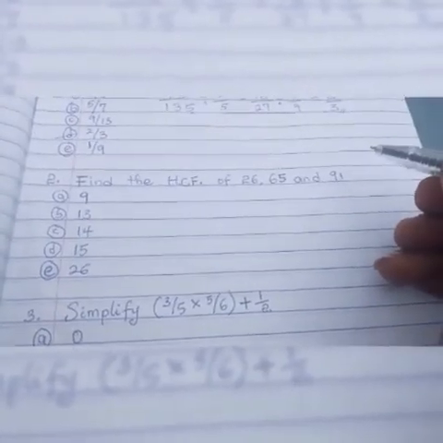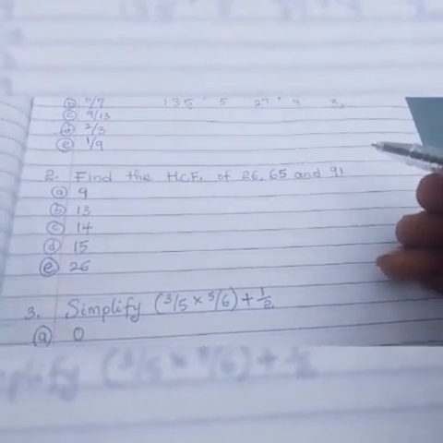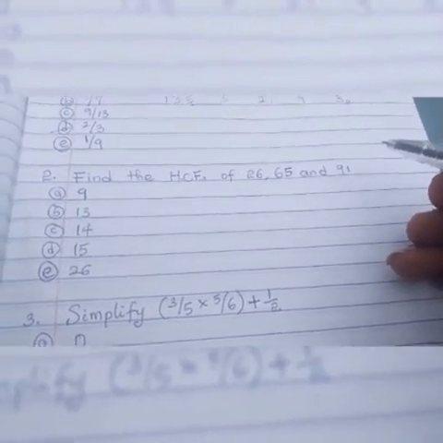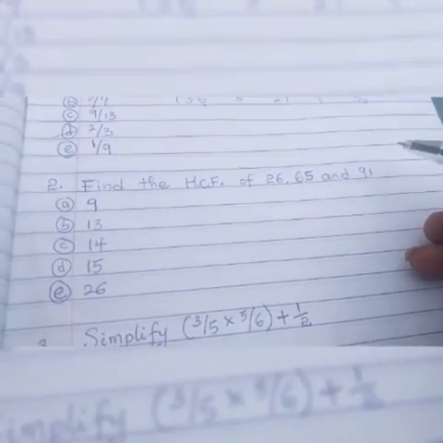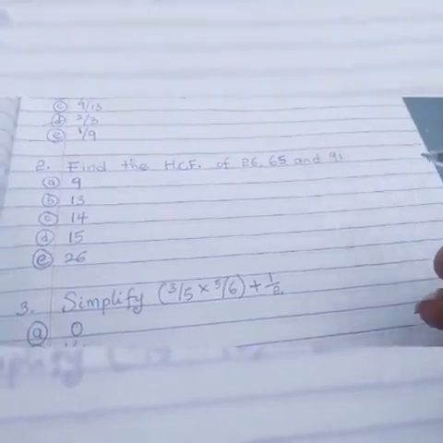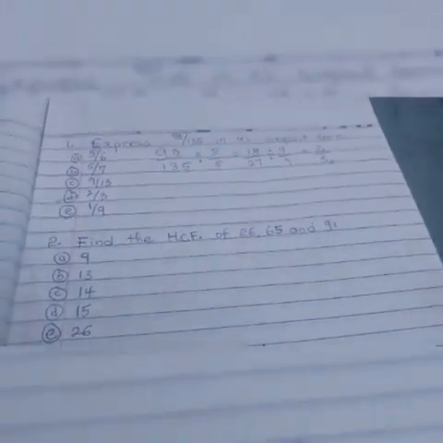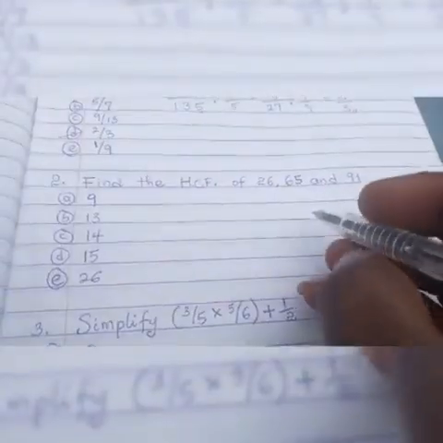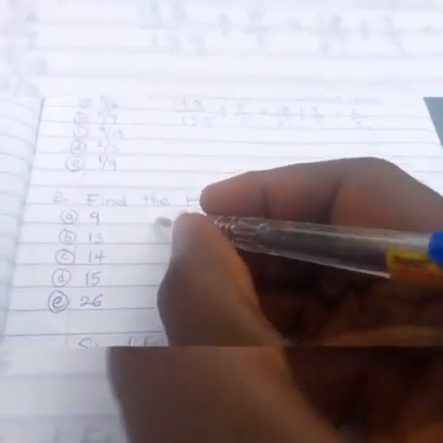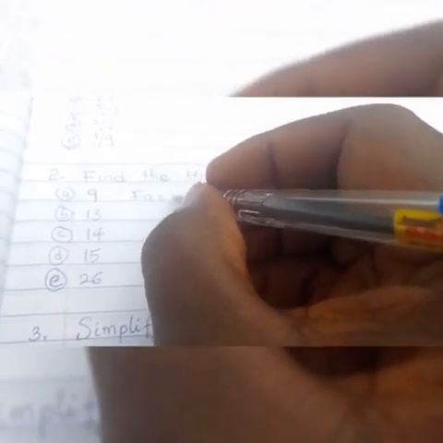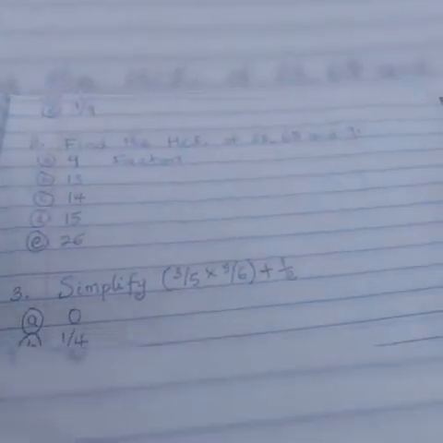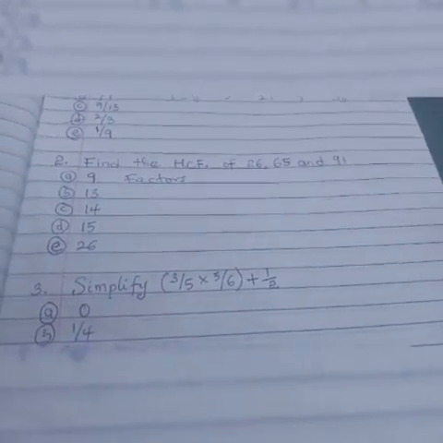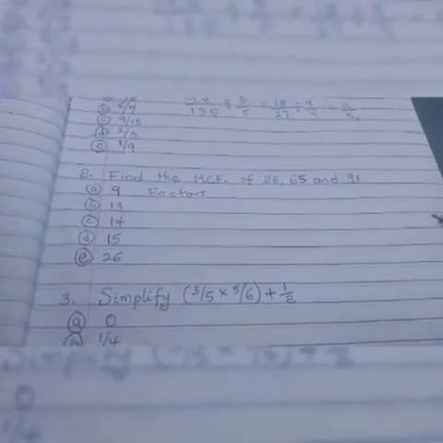It says, find the HCF of 26, 65, and 91. HCF simply means highest common factor. So in solutions like this, I always advise my students to start with the factors. What do I mean by factors? Factors simply means two numbers that when multiplied together will produce that particular number. So we have several of them.